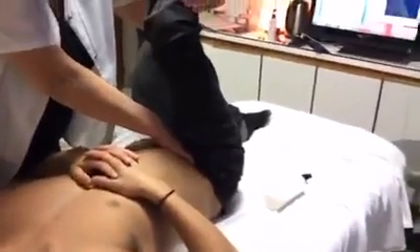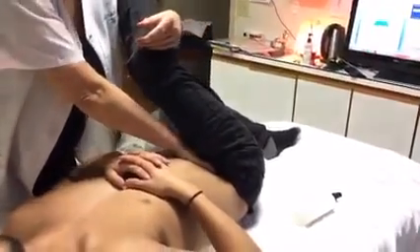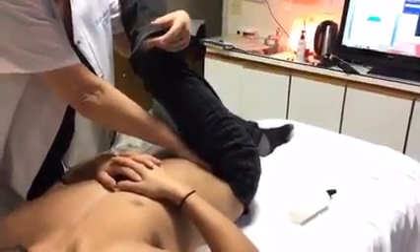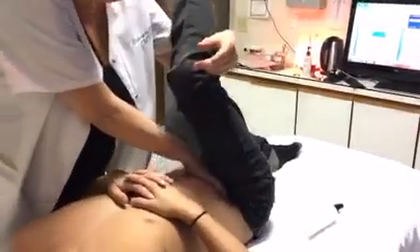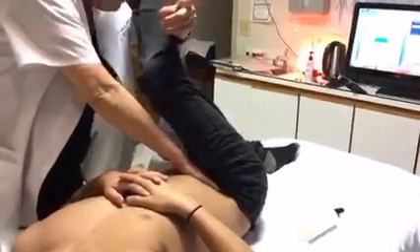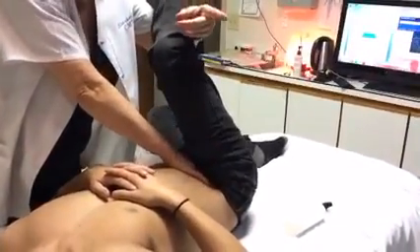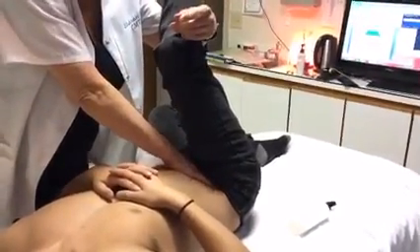Okay, push towards Children's Hospital over there. Does he know where Children's Hospital is? Relax. Toward the window, and towards Children's Hospital. And relax. And push that way towards the dental college there. And relax.